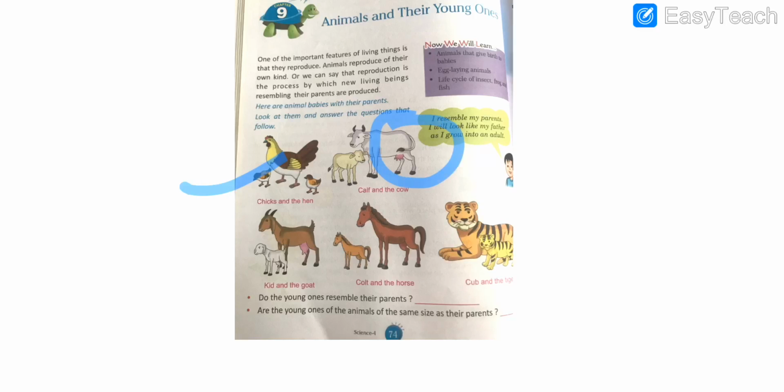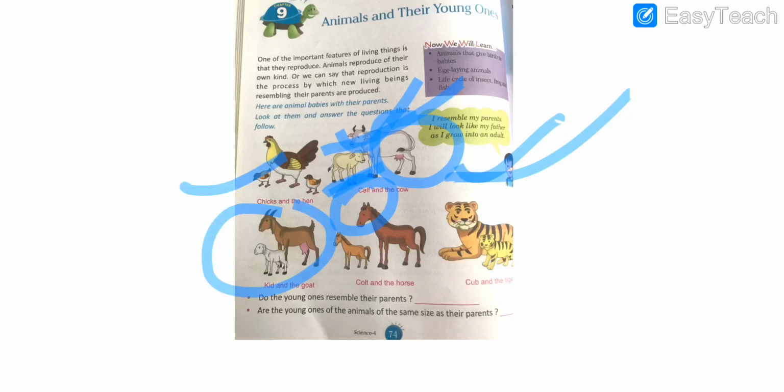There is a cow with its kid, which is called a calf. So students, this cow gives birth directly to its young one. So this is another kind of animal. Similarly, there are other sets of animals. Look in your books.